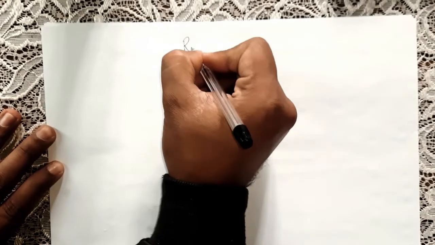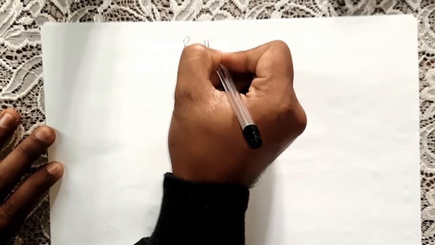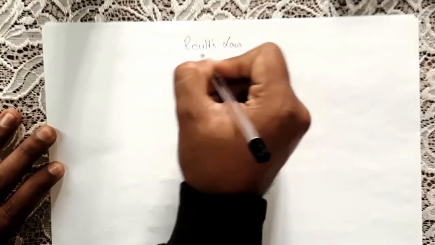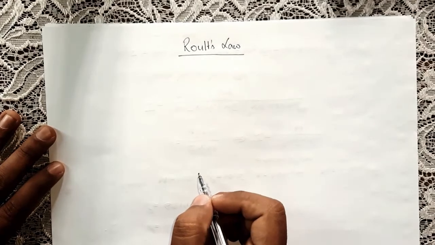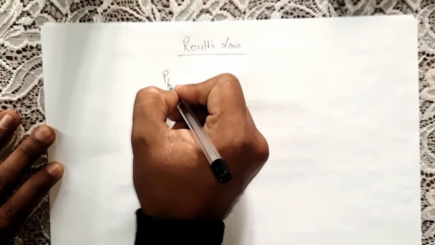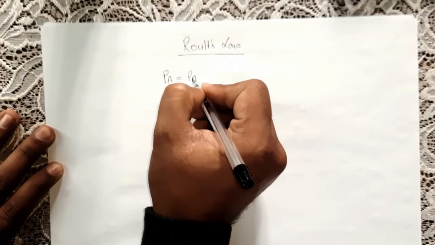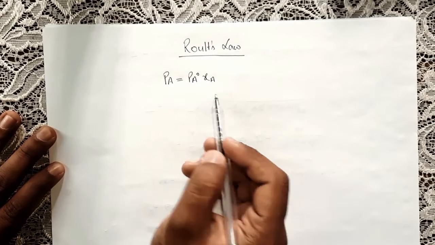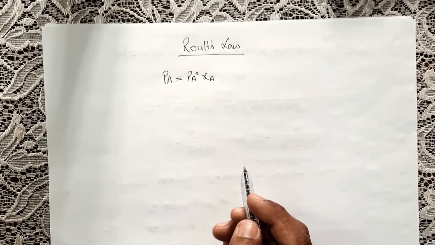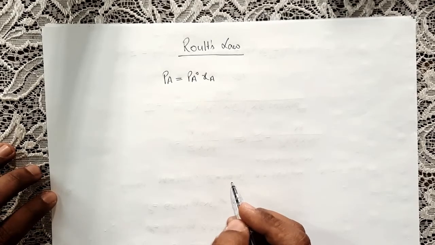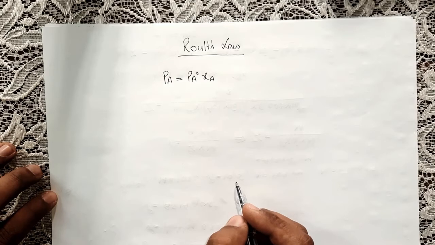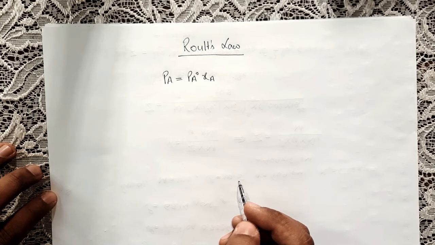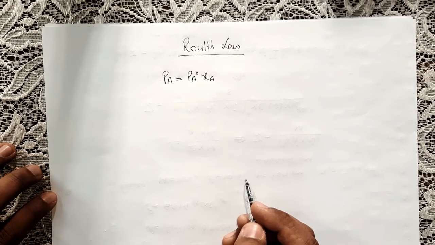Hello everyone, today our topic shall be Raoult's law. So from Raoult's law we have PA is equal to PA naught XA. Raoult's law is a topic from the chapter Solutions. From Raoult's law we shall learn how to find lowering in vapor pressure. It is relative lowering in vapor pressure.